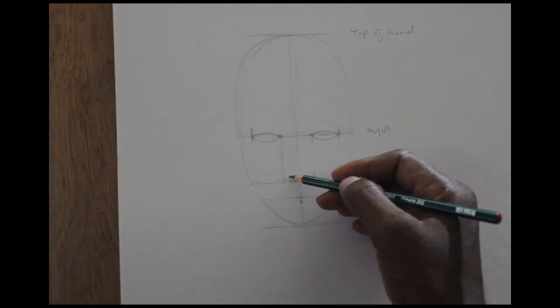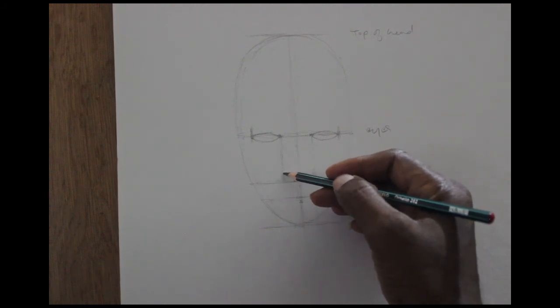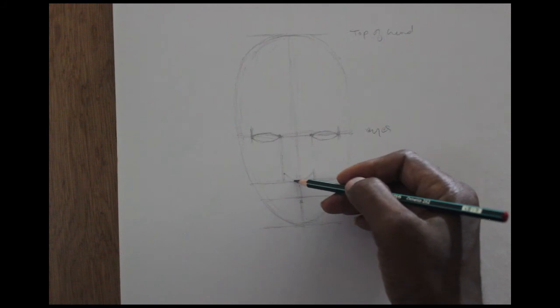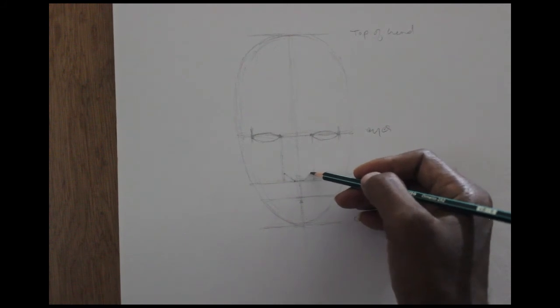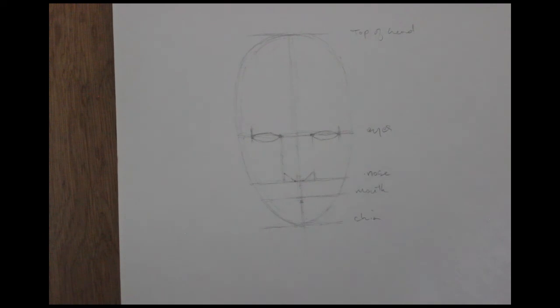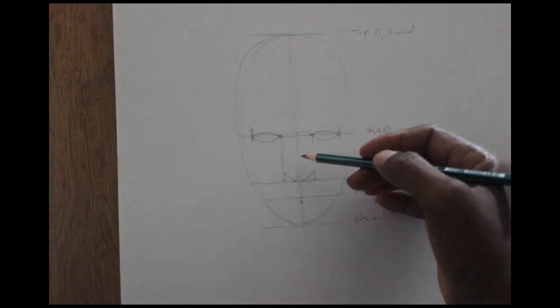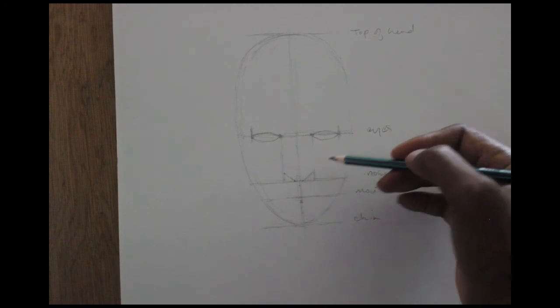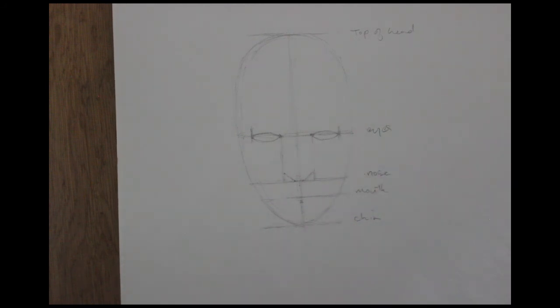And from there, I'm going to go up about here, and I'm going to draw a shape, trying to give the nose some kind of shape, somewhat like that. As soon as you put that in, you can let me know.